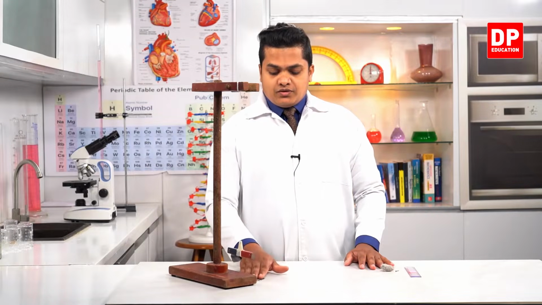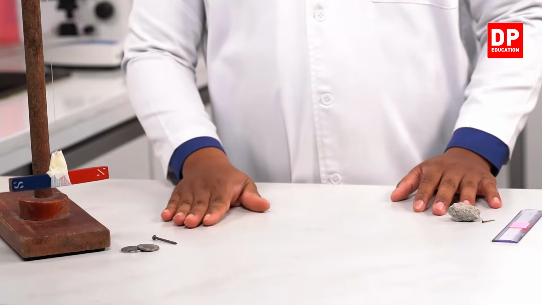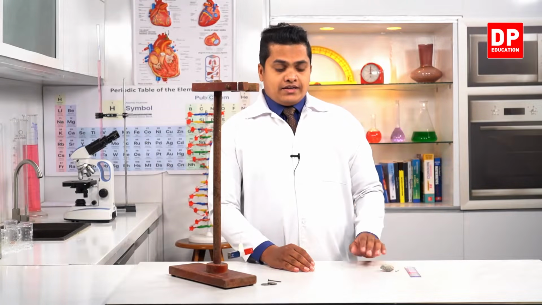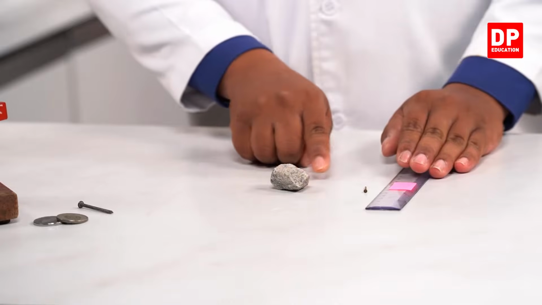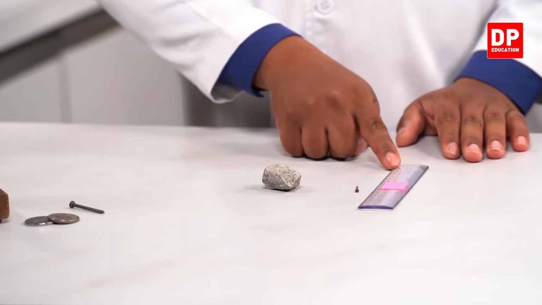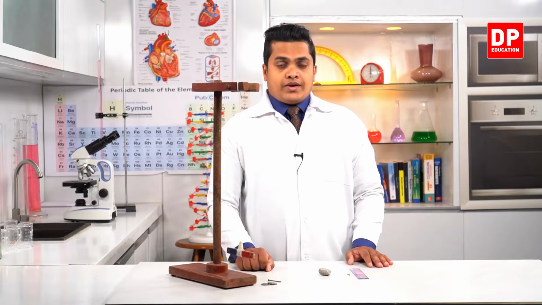So my dear children, we can see that there are some materials which show magnetic properties. These are some coins and an iron nail. And there are some materials which do not show magnetic properties. The materials which show magnetic properties are getting attracted towards the magnet: the iron nail and the coin, right? And these are the materials which do not show magnetic properties: a stone, a brass nail and a plastic ruler, right?